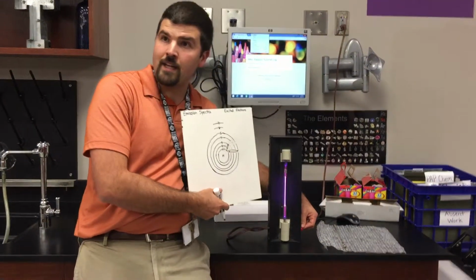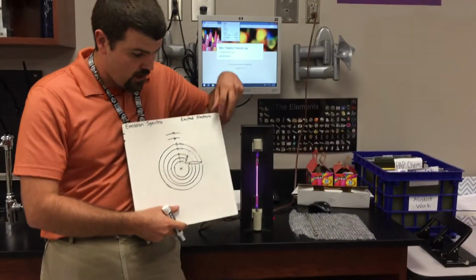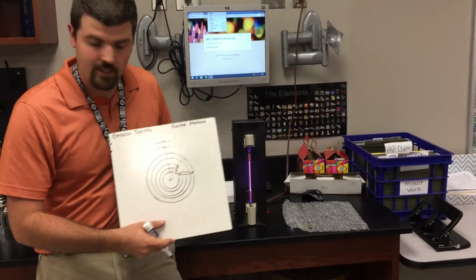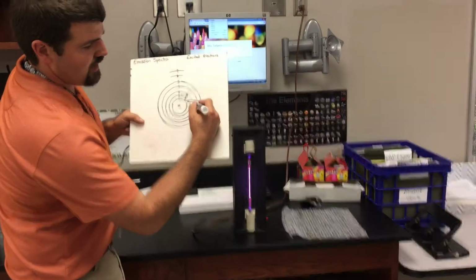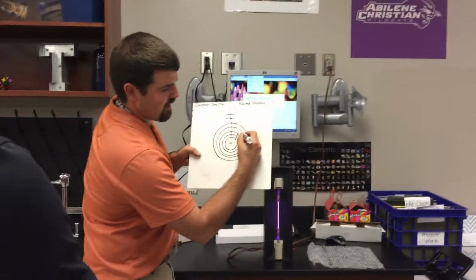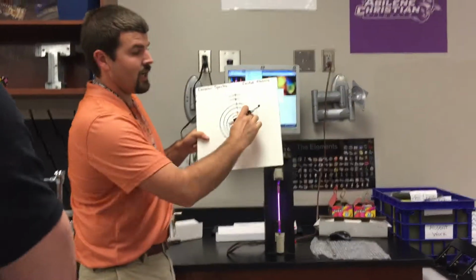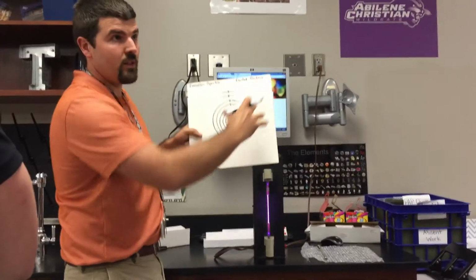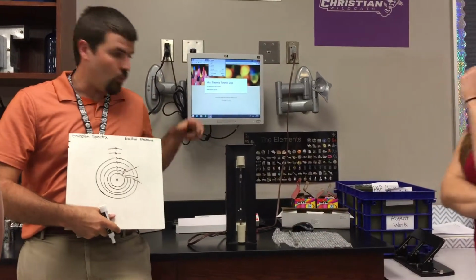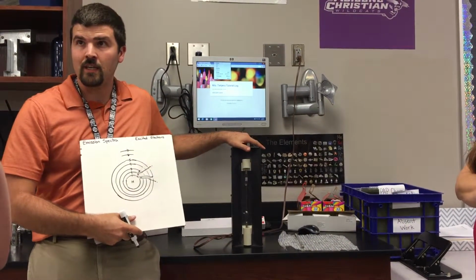That's what we're seeing right here. When they go back down, they can't bring all that extra energy with them, and so they release it as photons. Generally I give a little squiggle mark in their notes that they can follow along with and see it's the fall. It's when those electrons move back down that we're getting something that we're seeing here.